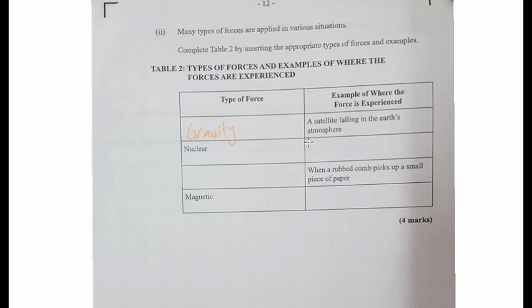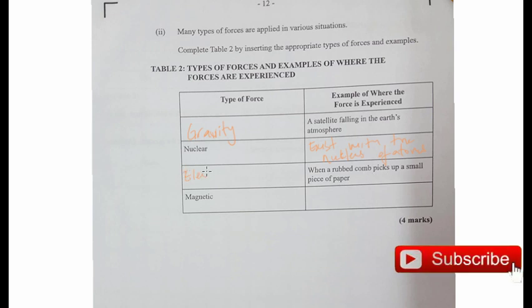Nuclear forces exist within the nucleus of atoms, because nuclear forces are the forces that hold the subatomic particles of the nucleus together. A comb that is rubbed and picks up small pieces of paper is an example of electrostatic forces.